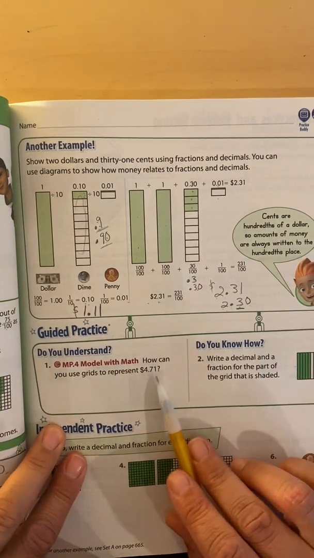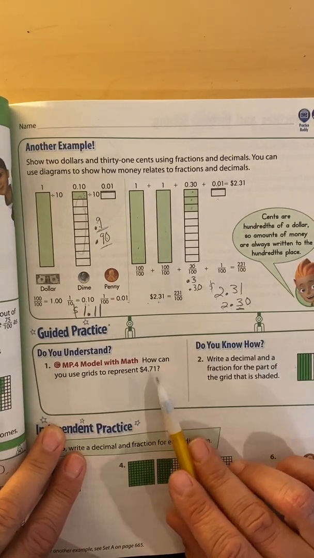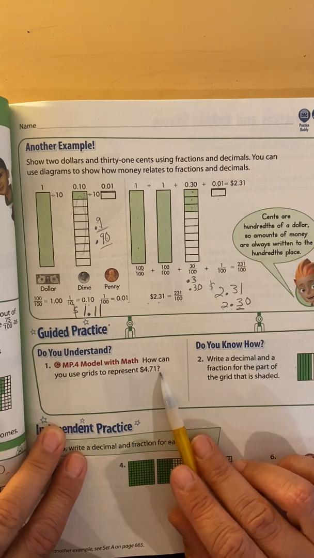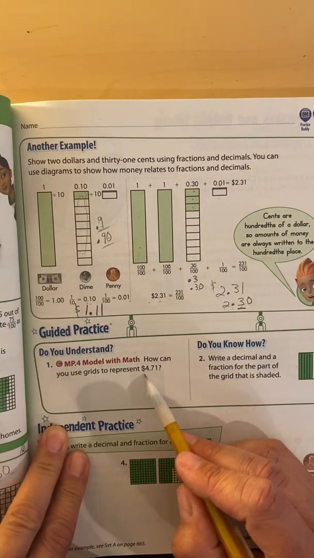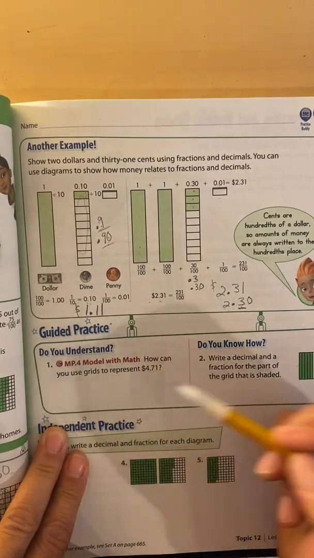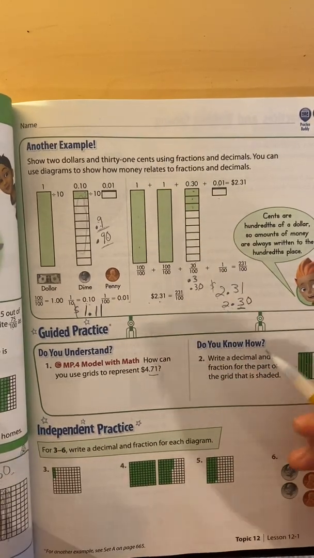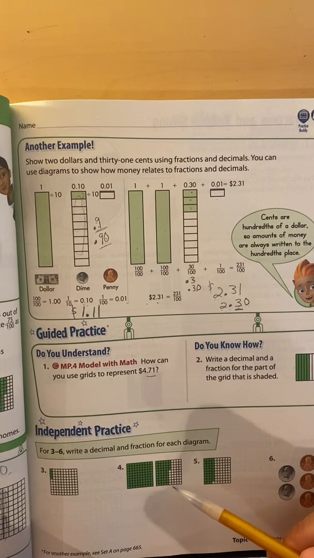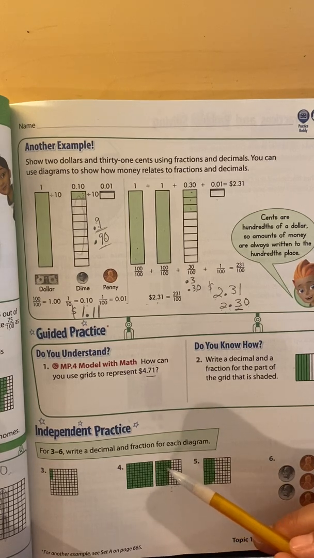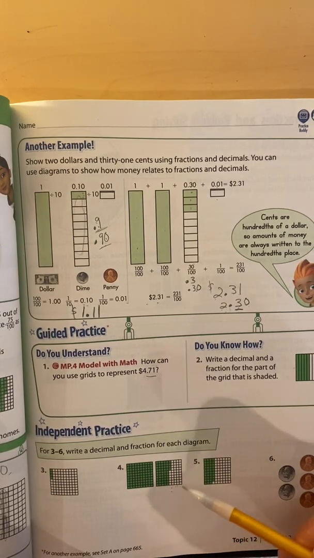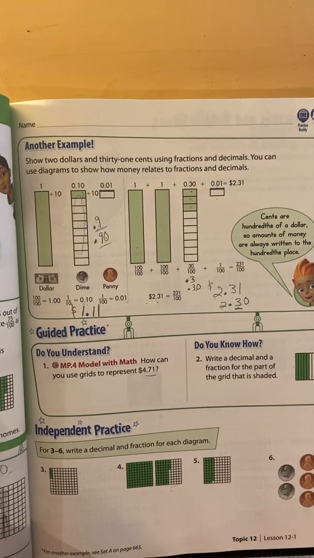How can you use grids to represent 4 and 71 hundredths or $4.71? Well, 4 wholes, you would just have 4 whole things colored in. For 71, you'd have to do a grid like one of these down there because you'd need to have the hundredths. So you'd color in 71 of them. That's how you could use the grid.